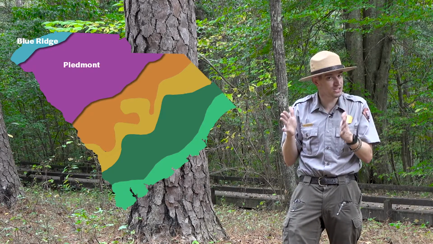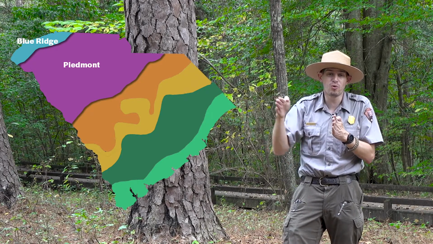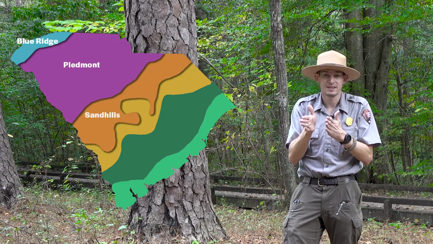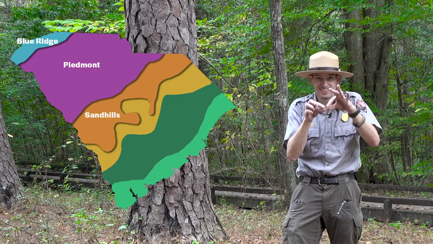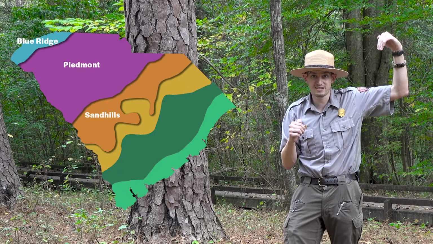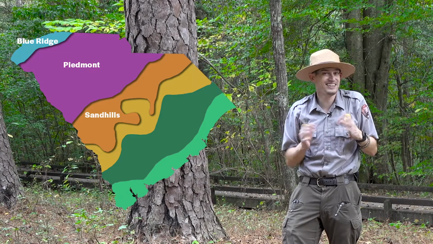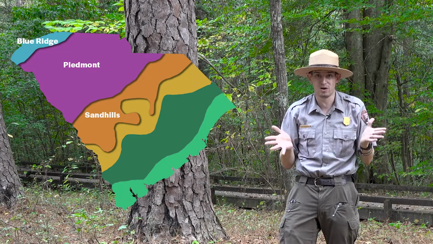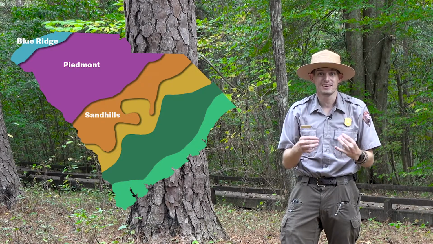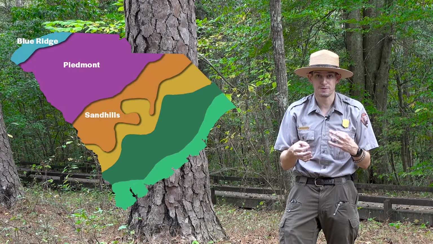This is a big region. And the Piedmont stretches from the edge of the mountains all the way down to the next region, which is the sand hills. Now the sand hills is a really thin line that runs from up near North Carolina's border with South Carolina all the way down to Georgia's border with South Carolina. And it isn't typically more than 10 miles wide. It's very thin. But that is where the ocean used to be many, many, many years ago. And it deposited lots of sand there.